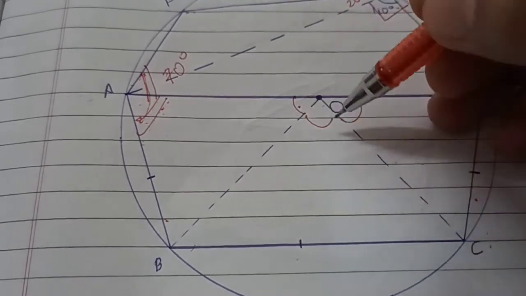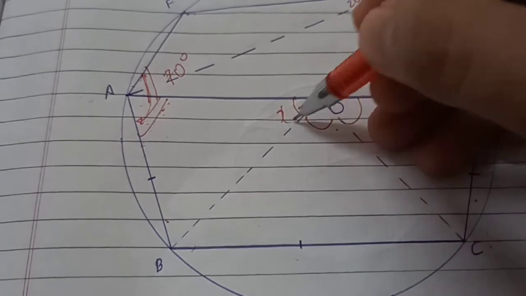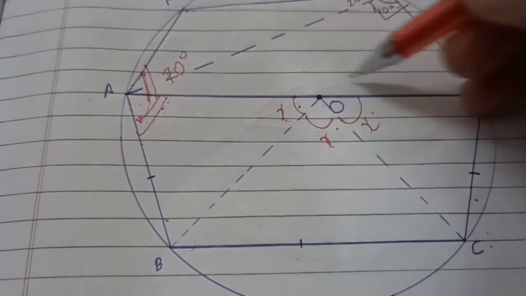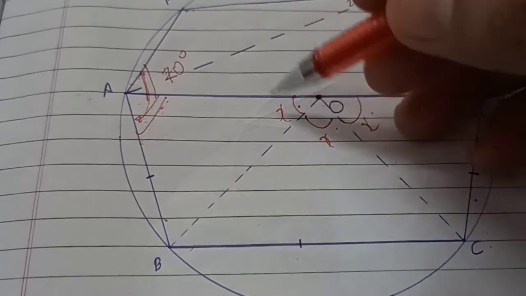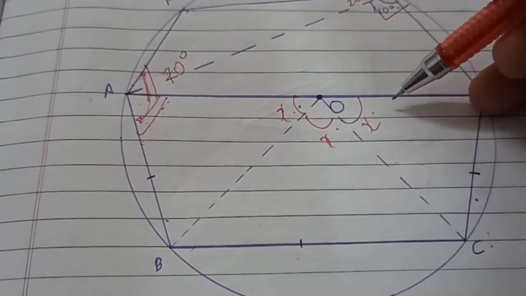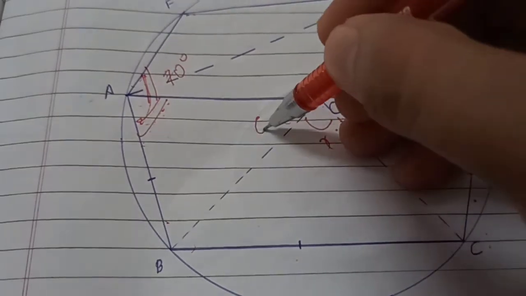So let this be equal to this, be equal to this, that is x, x and x. But these three angles are on a straight line. So totally it should be 180. So each x will be how much? 60 degrees. That's right.